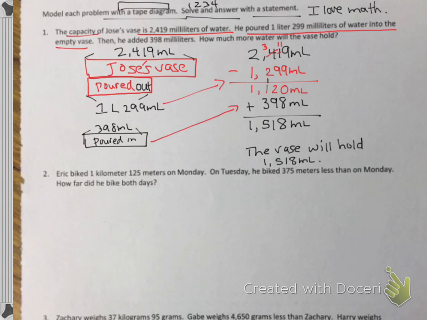Perfect. Awesome. So let's do 2 together, and we will focus on using that tape diagram and using our knowledge of conversions and adding and subtracting. If you need to pause the video at any time to catch up, totally do that right now. Pause it and then play the video, and we will continue with 2.